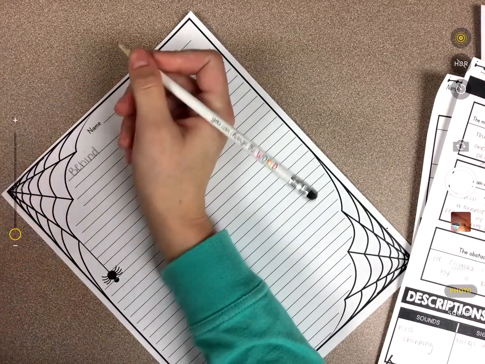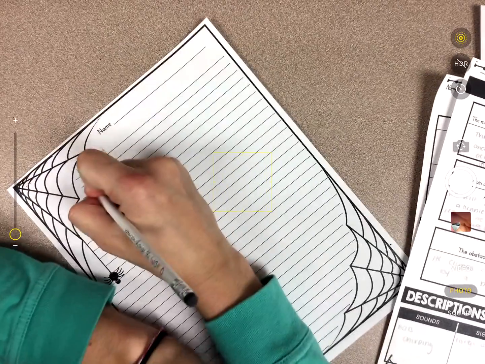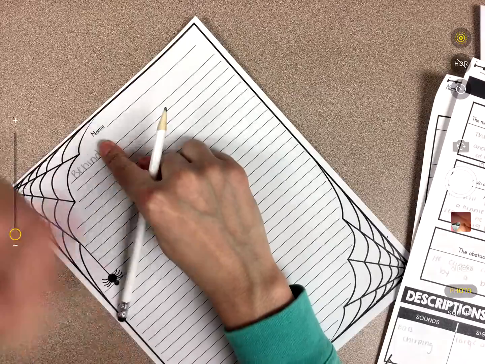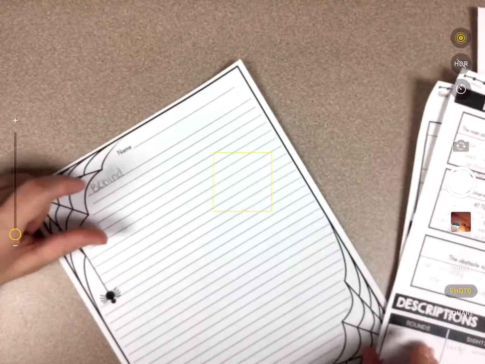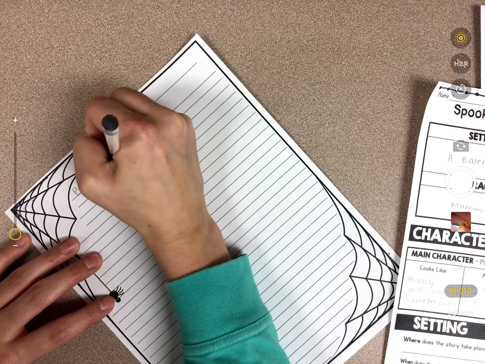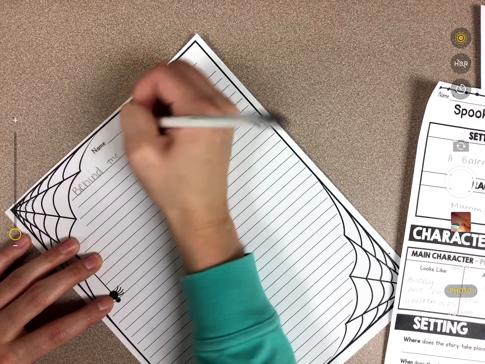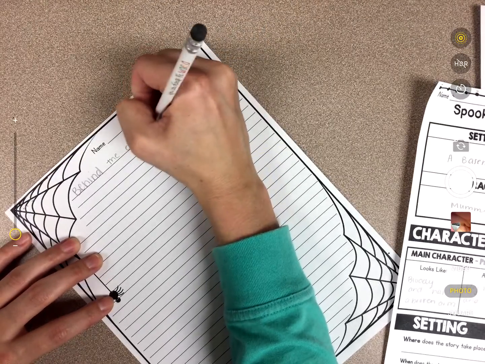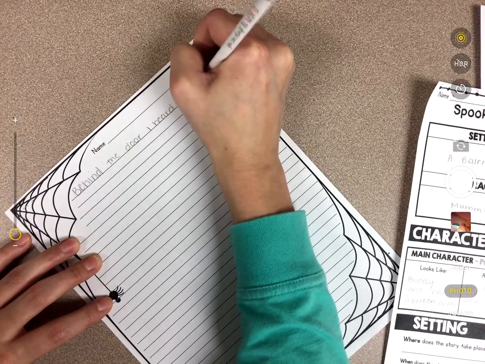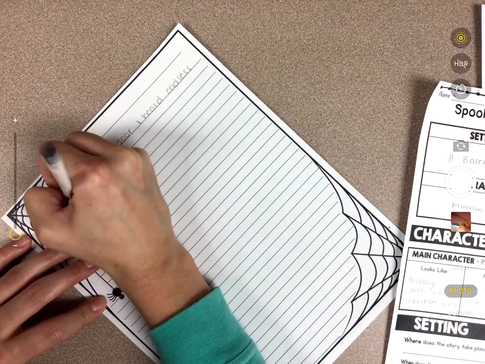And remember, good writers make sure that they capitalize their first letter and then they use their finger spaces. So behind the door, I heard endless, and now I'm going to go to the other line, tapping.